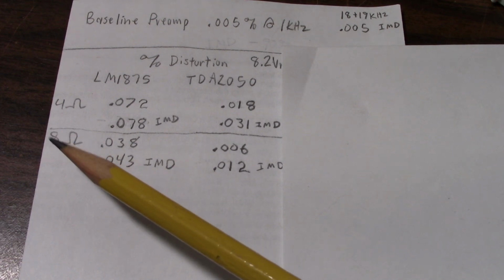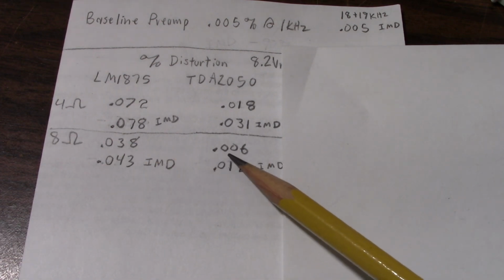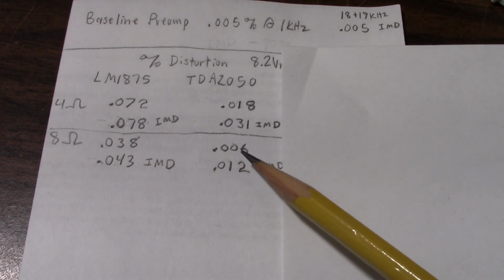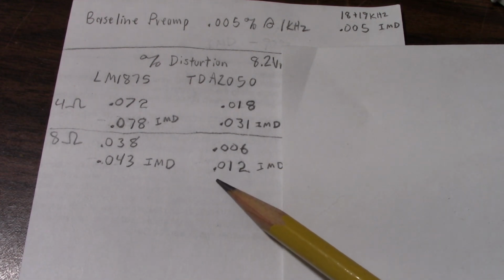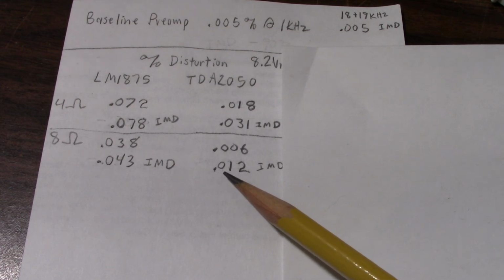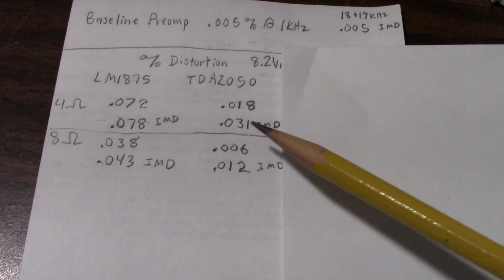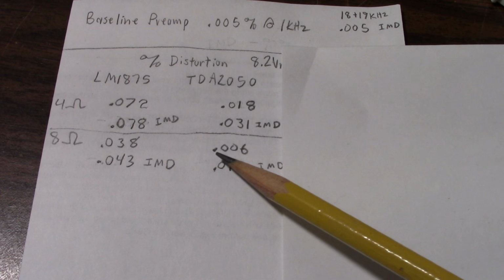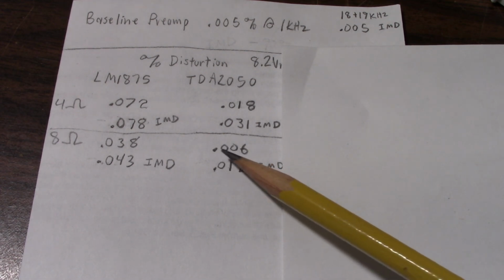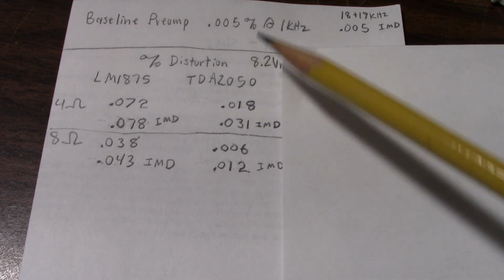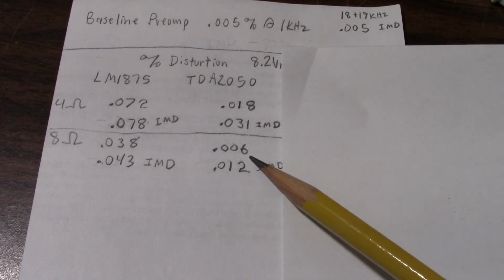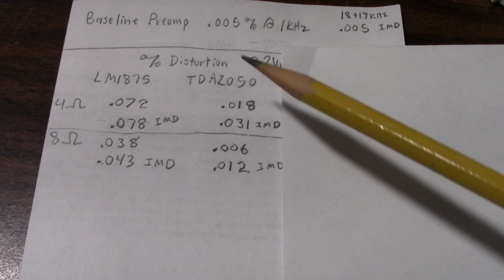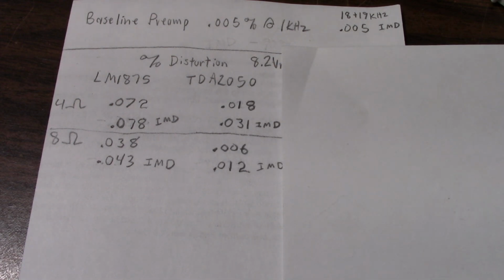But look at this, 8 ohms, 0.006. Wow. Intermodulation test is also pretty low at 0.012. Now, I wouldn't put much faith in this number because it's so close to our baseline. It's likely this would go even lower. So, wow, pretty impressive from the TDA2050.